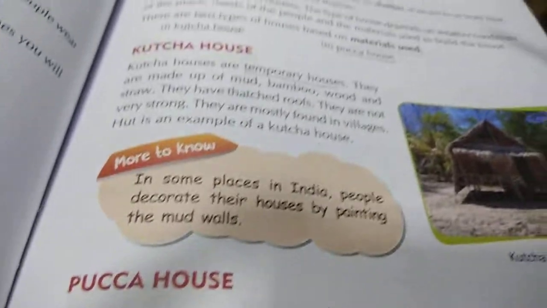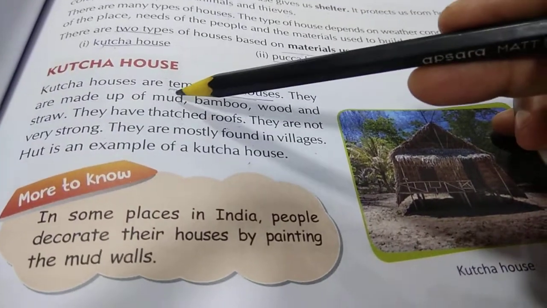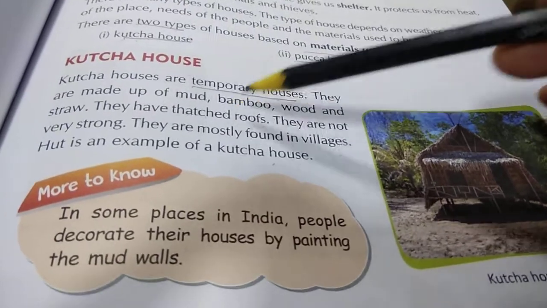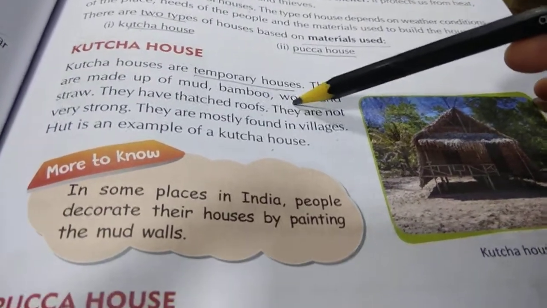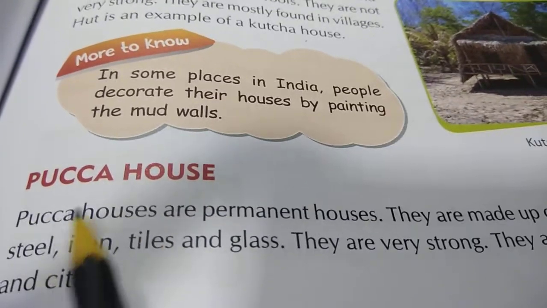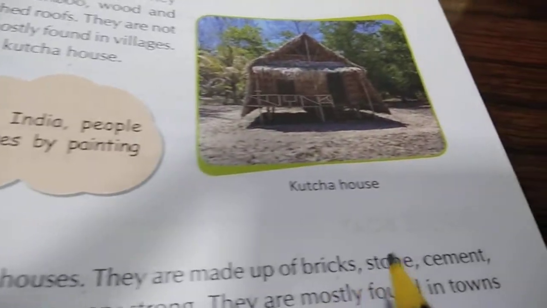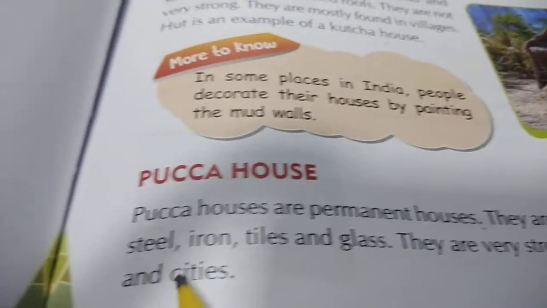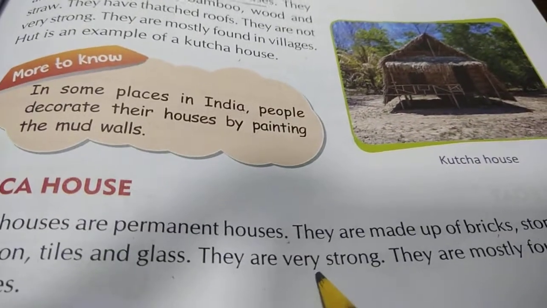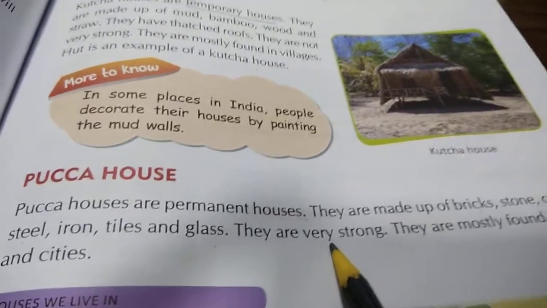So the first type of house is the Kacha house. It is a temporary house made of mud, bamboo and wood, and it has a thatched roof. They are not very strong and are mostly found in villages. The other type is the Pakka house. Pakka houses are permanent houses. They are made of bricks, stone, cement, steel, iron, tiles and glass. They are very strong. They are mostly found in towns and cities.